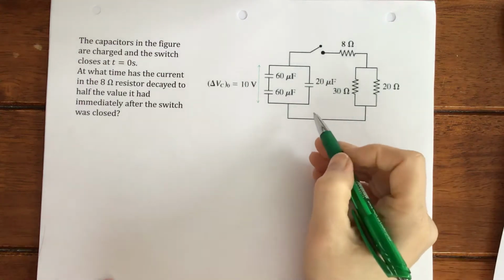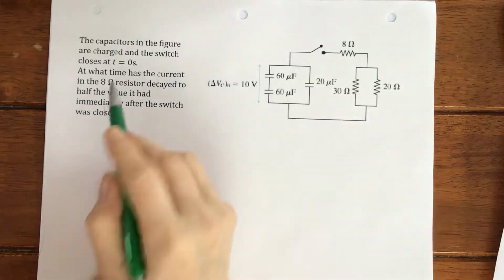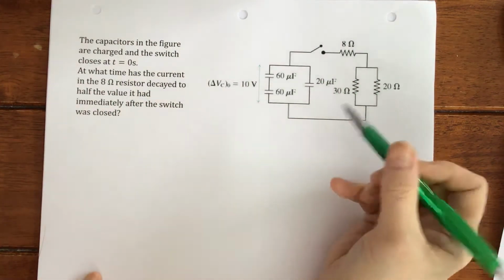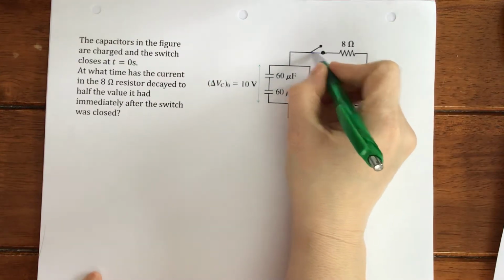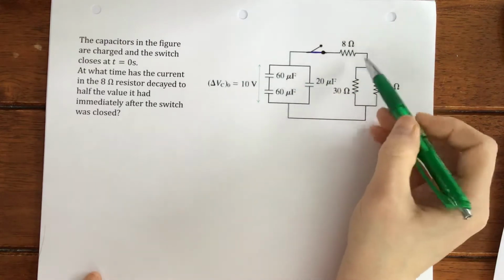which has 3 capacitors, 3 resistors in the arrangement shown. The capacitors in the figure are fully charged and the switch closes at t equals 0. So at t equals 0 we get a switch like that. As soon as the switch closes, charge begins to flow, so current starts to go around the circuit.